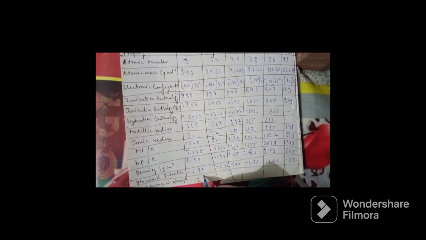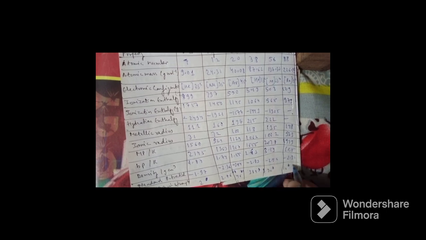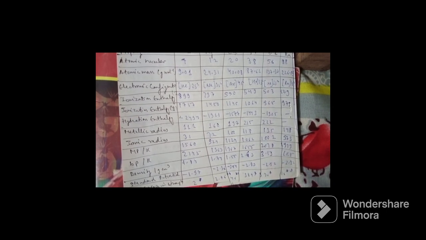Occurrence in lithosphere is 2, 2.76, 4.6, 384, 390 and 10, in ppm as parts per million and percentage by weight. That is the double abstract which we had symbolized here.